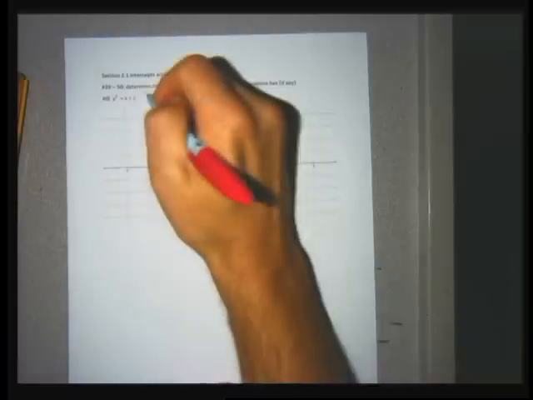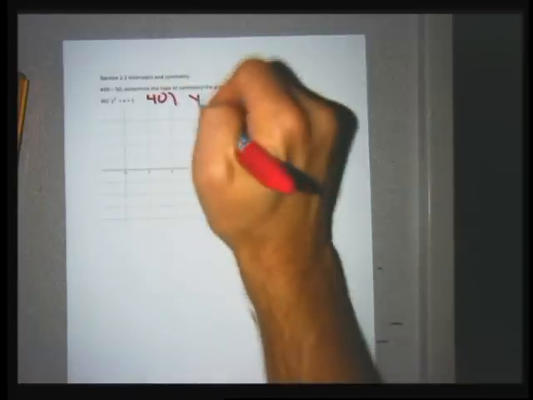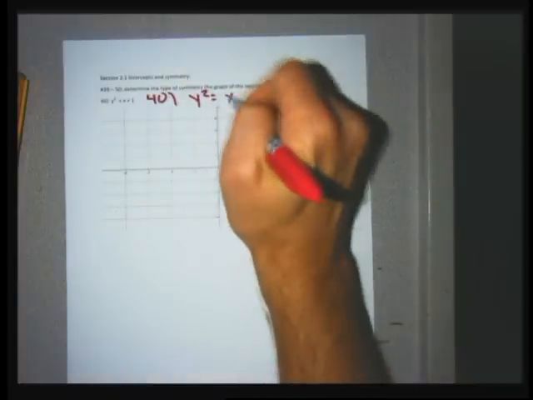So I'm supposed to determine from this equation in number 40, which is, if you can't read it, y squared equals x plus 1, whether it has symmetry to the x-axis, the y-axis, or the origin. I'm going to sketch a graph to determine what I think the symmetry is, and then I'm going to verify my answer with algebra. So first thing to do is sketch a graph.